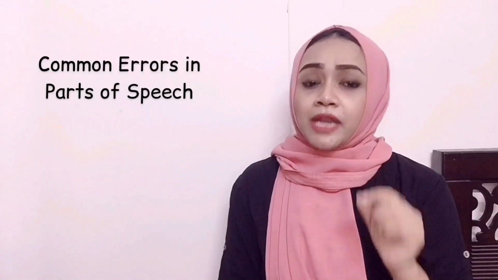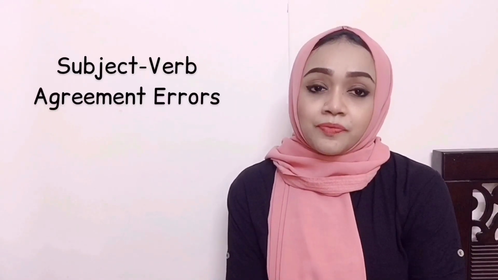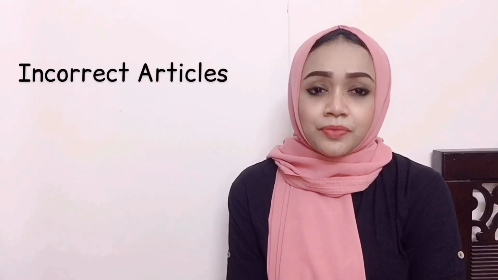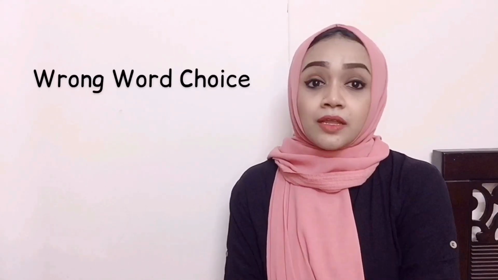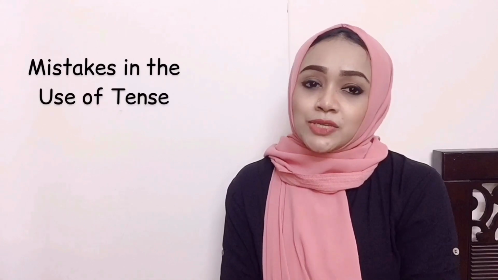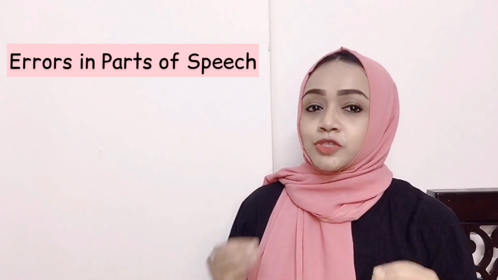Today, I have divided these mistakes into several sections. For example, common errors in parts of speech, subject-verb agreement errors, incorrect articles, needless repetition of words, wrong word choice, mistakes in the use of tense. So it's a long list. Let's dive into it. I'm going to start with parts of speech.